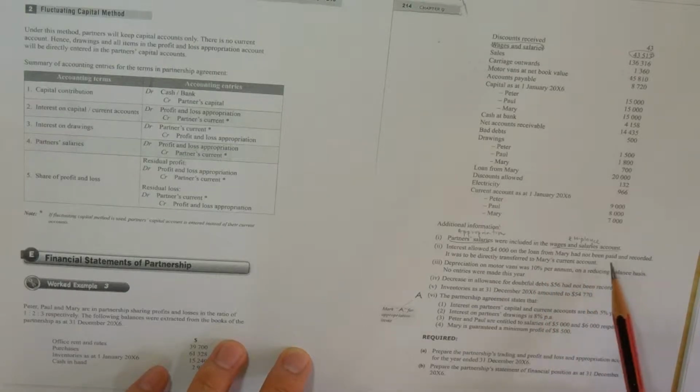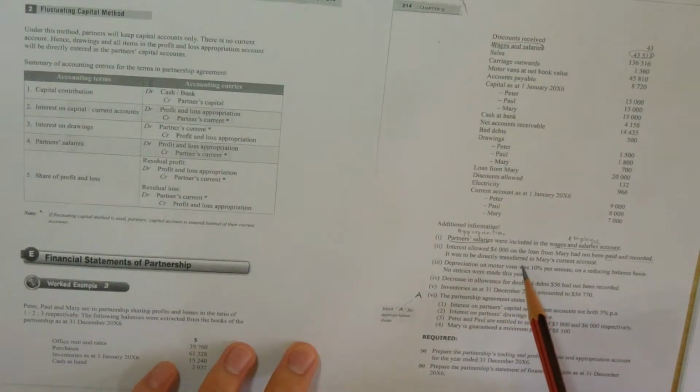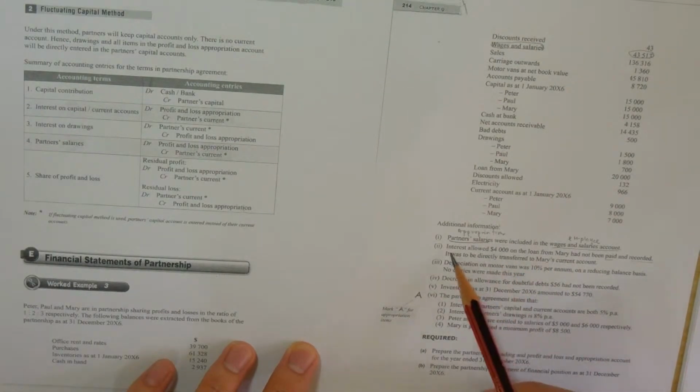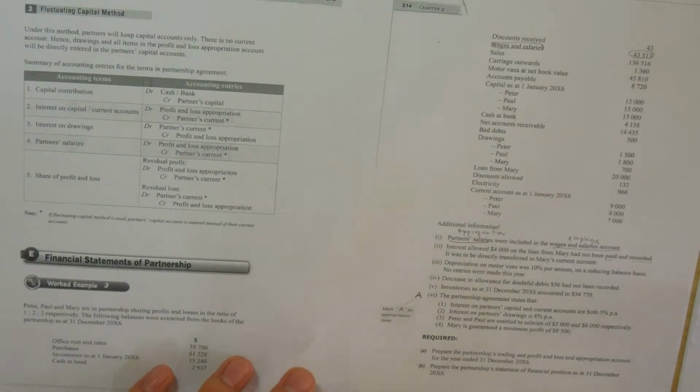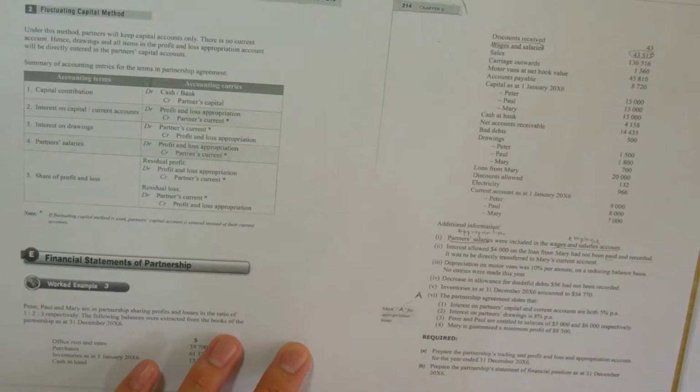Okay, next one. The second part, interest allowed of 4,000 on the loan from Mary had not been paid and recorded. It was to be directly transferred to Mary's current account. For this point, we have interest. So why do you have interest? Because normally you borrow money from the bank or from others.